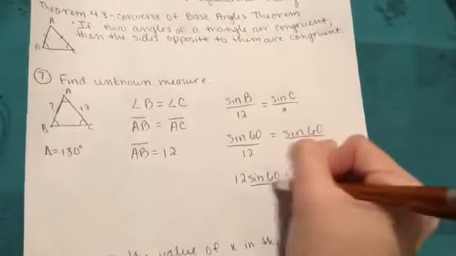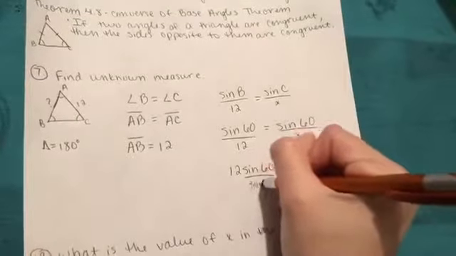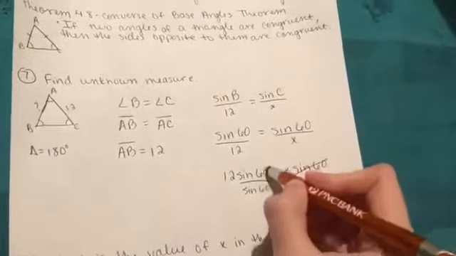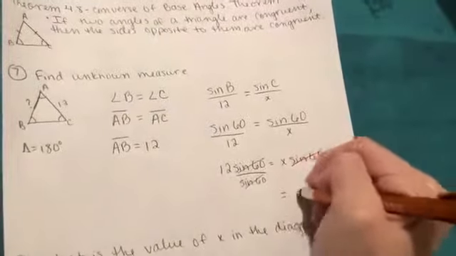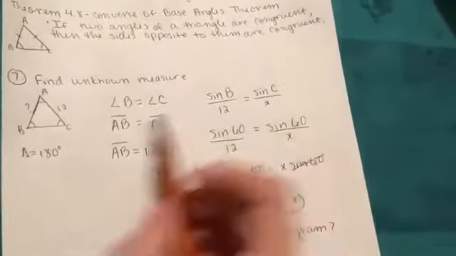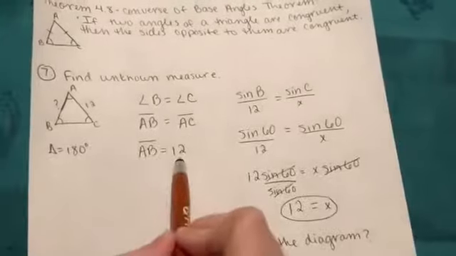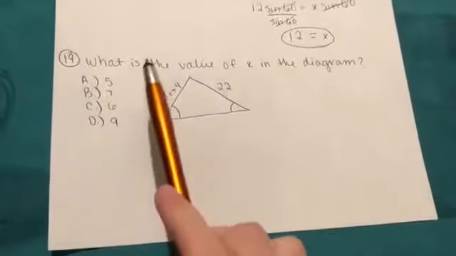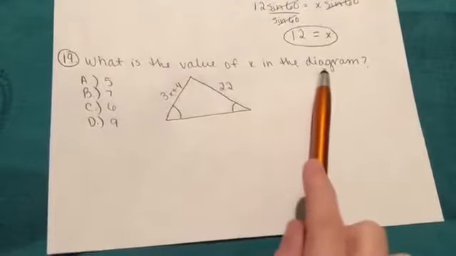Dividing sine of 60 to isolate the variable, the sines cancel out, and you get that the unknown measure is 12. Line AB is equal to 12. In this problem, it's asking, what is the value of x in the diagram?